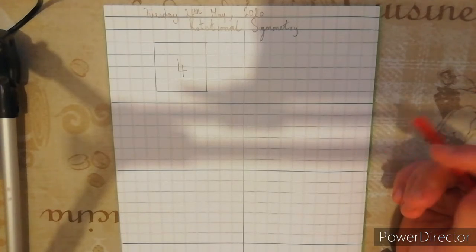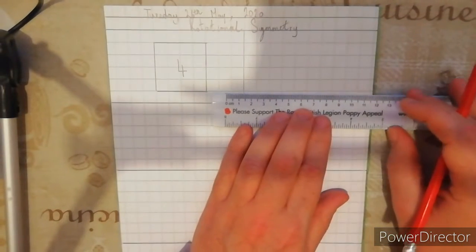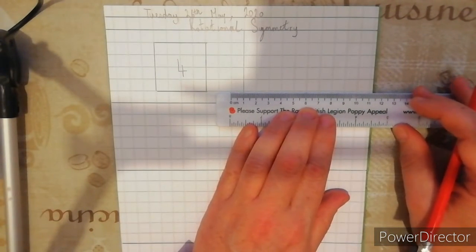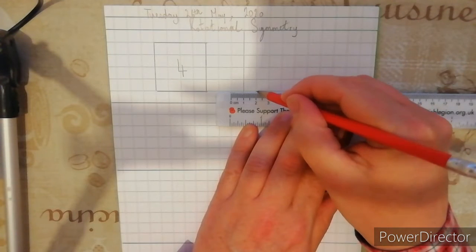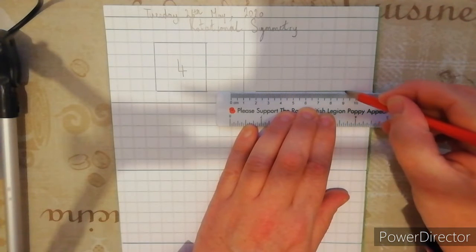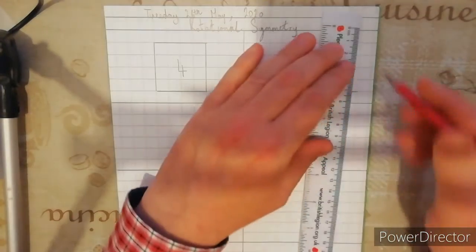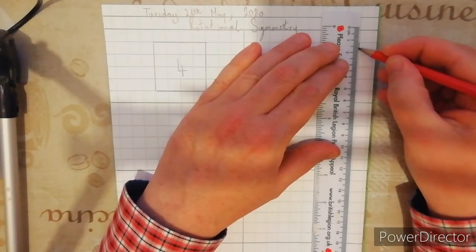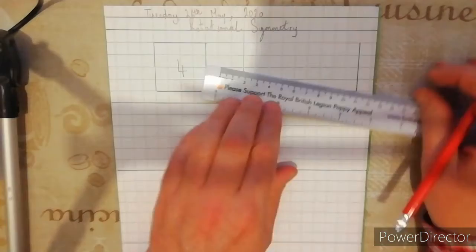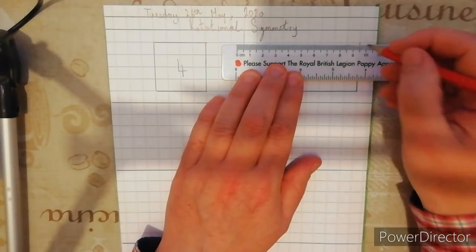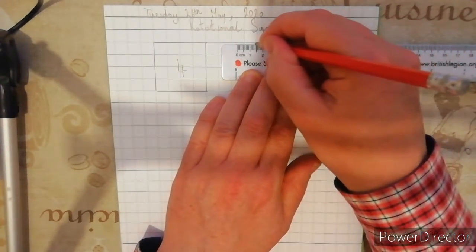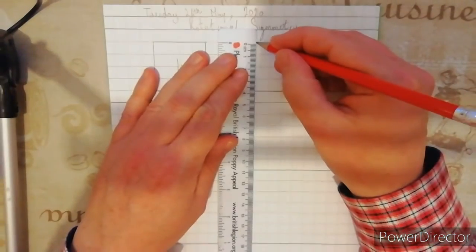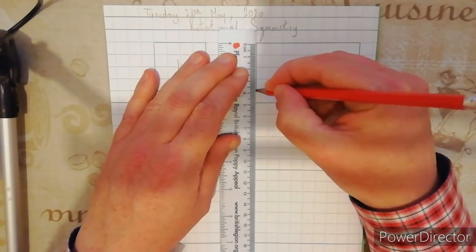Now, the next one that you could do is a rectangle. I'm not going to do this one, but I'm going to draw it out for you. It has to look exactly the same when you rotate it.